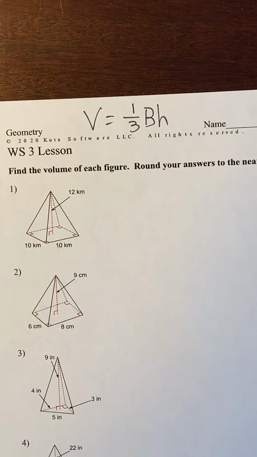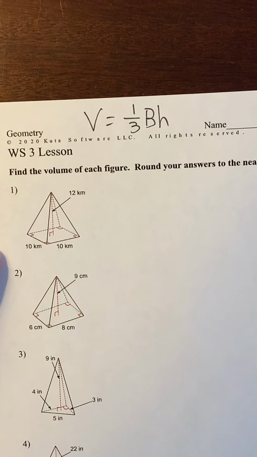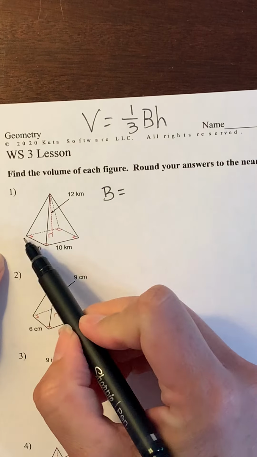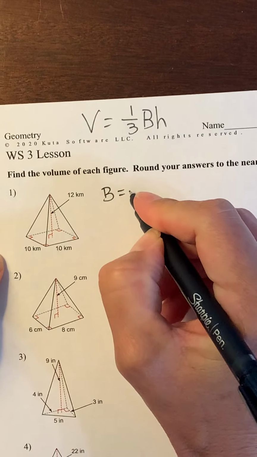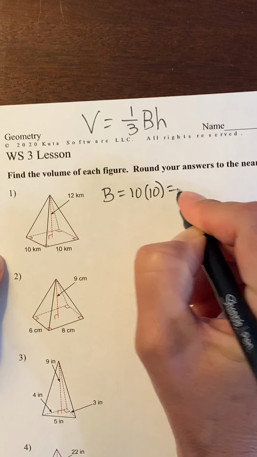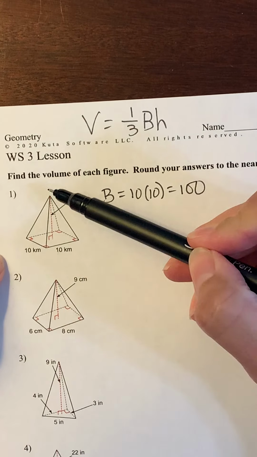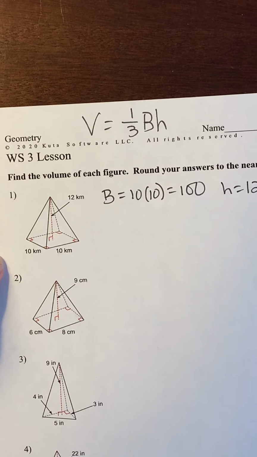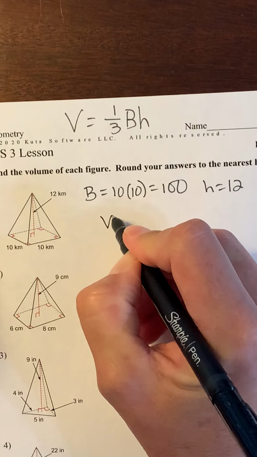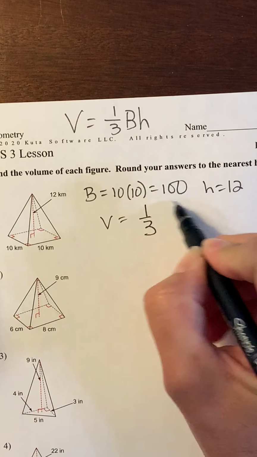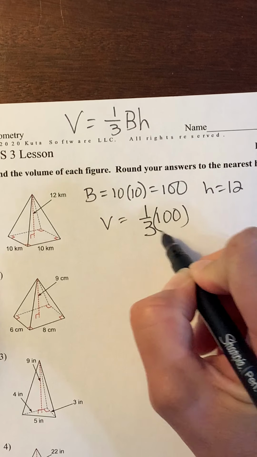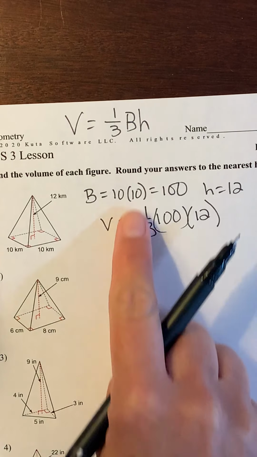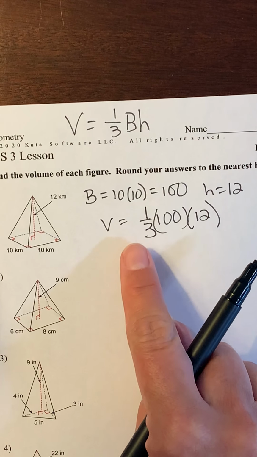The first one is a square pyramid. Not that it really matters, but the base is a square, and the area of that square is 10 times 10, so the area of the base is 100. The height of the pyramid is 12. So putting it all together, the volume is 1/3 area of the base times the height. Now, to figure this out, remember, multiplying by 1/3 is the same as dividing by 3.